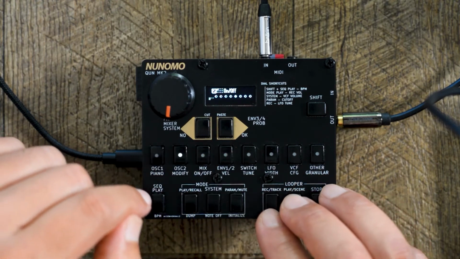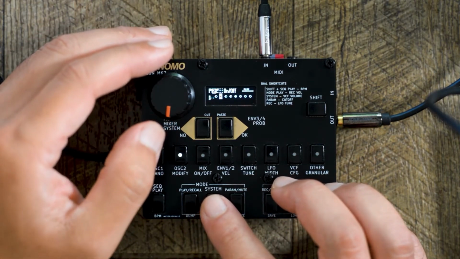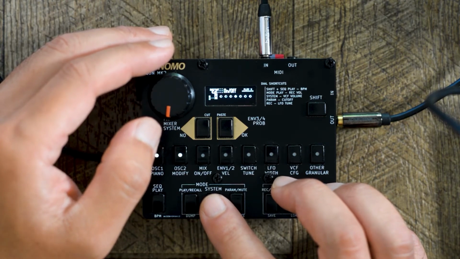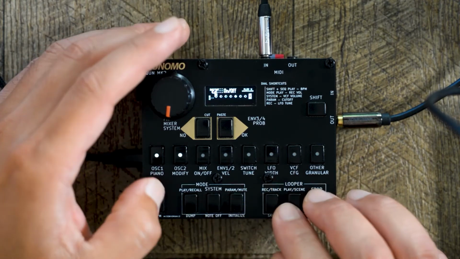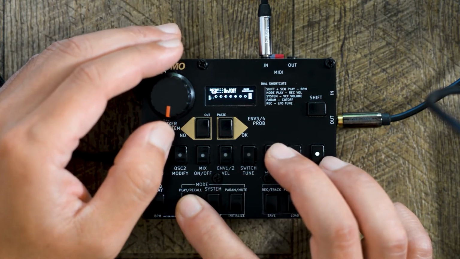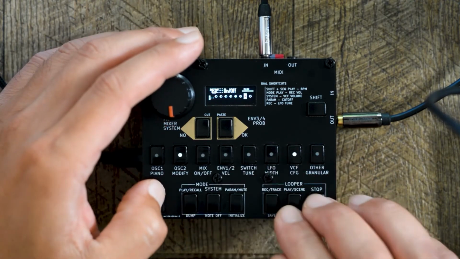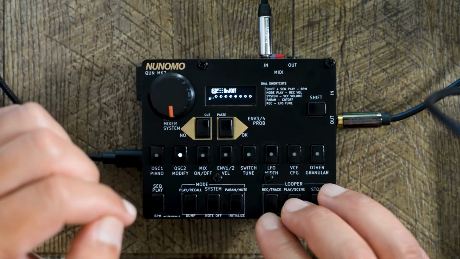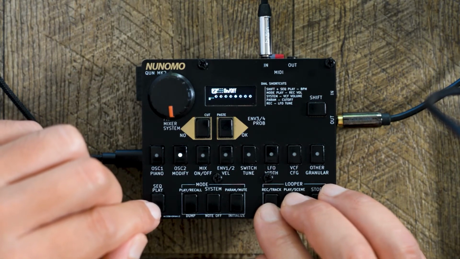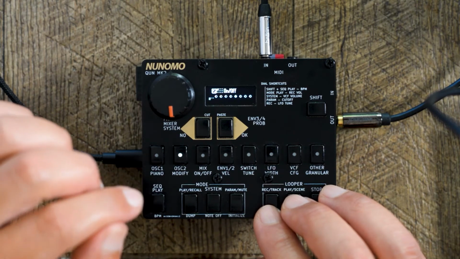Okay, move to pattern 2. Okay, it's better than I thought. So let's record it together to the same track. I'm going to save the tracks for percussions.